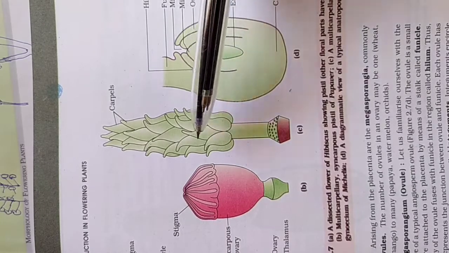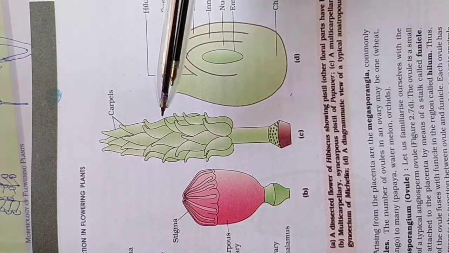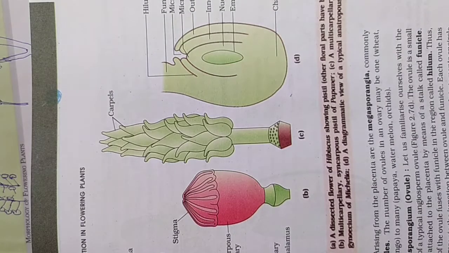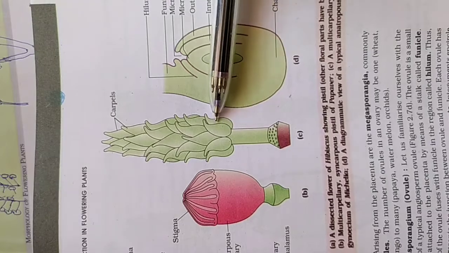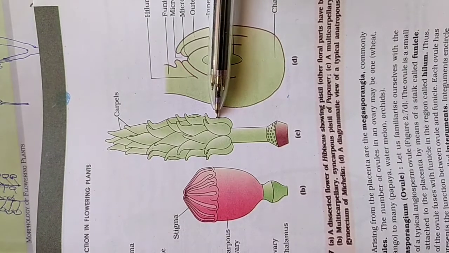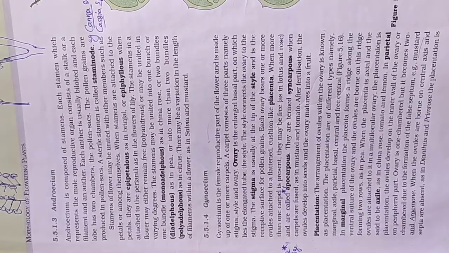Commonly we call it champa. We see the champa tree with white flowers. So it has such a kind of structure. The carpels are apocarpous, it means that the carpels are free, they are not fused.